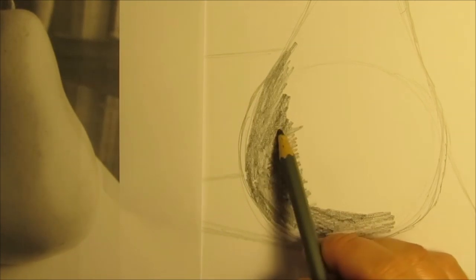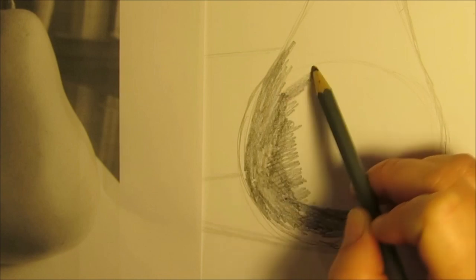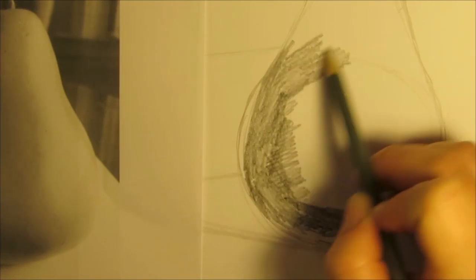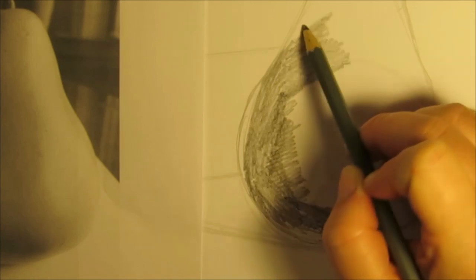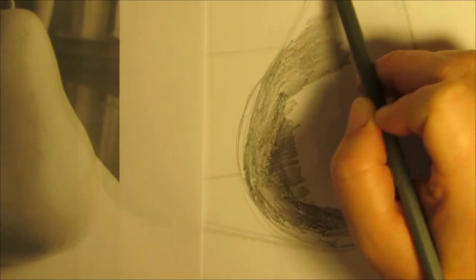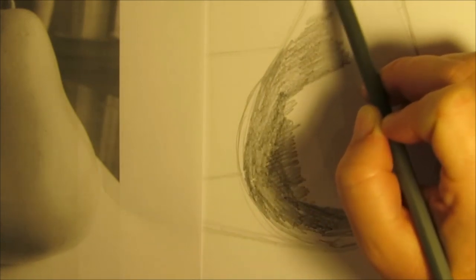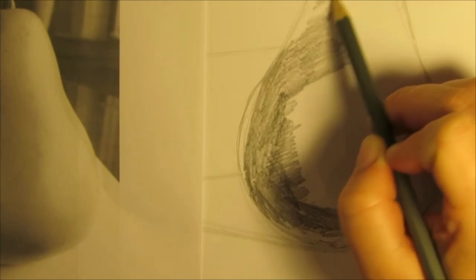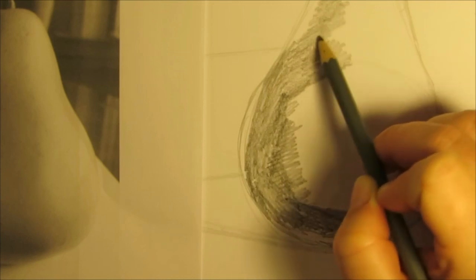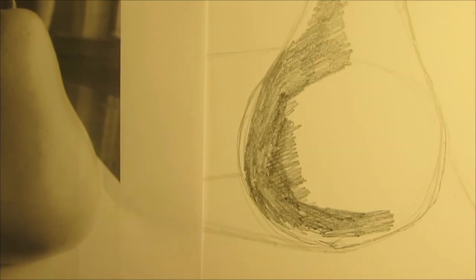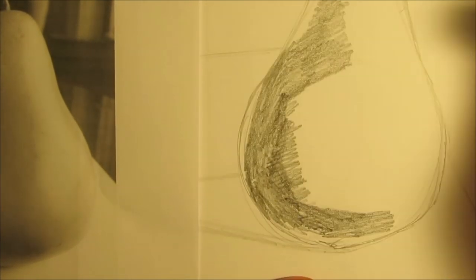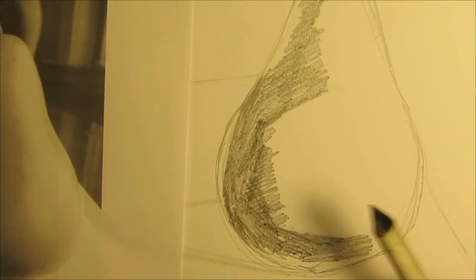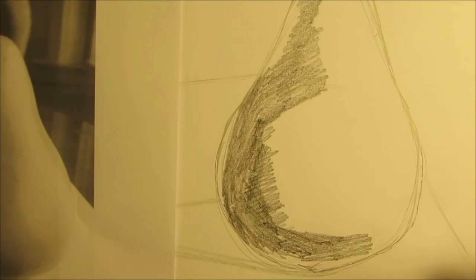So now we have two choices, right? Because we know that we want to go lighter as we go over to the right. We can either use our pencil to scrub in some lighter, or we can mush it. And guess what? This is art and there are no rules. So the choice is really yours. I think just for fun, I'm going to see what happens if I try to use my smudger.